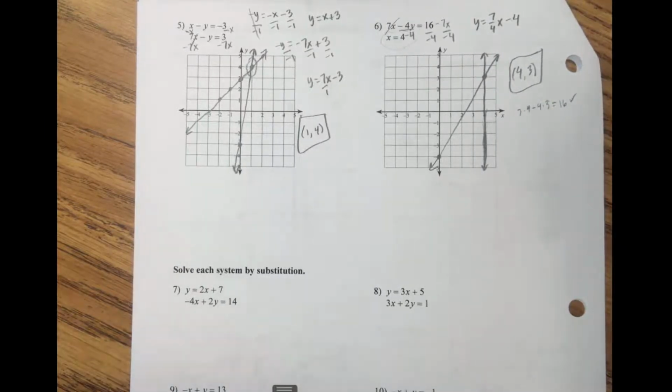If you were to do it and one or both gave you incorrect statements, like it told you that 24 equaled 16 or something like that, you would know that you messed up somehow, and it would be a good idea to go back and try it again.